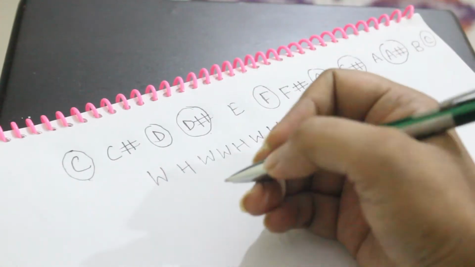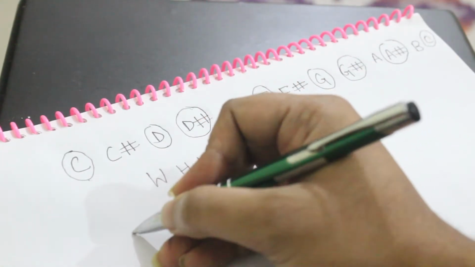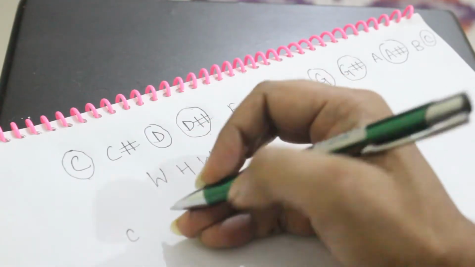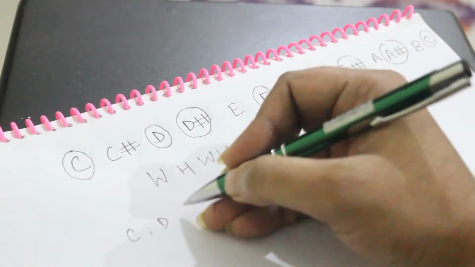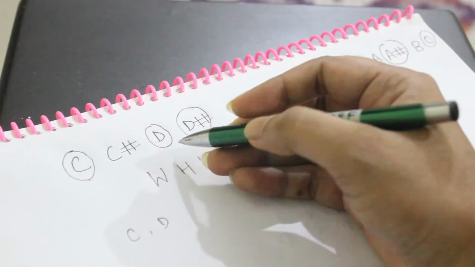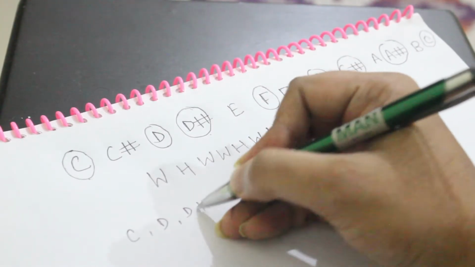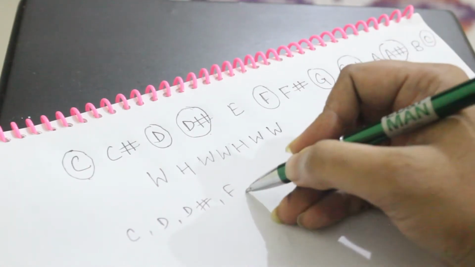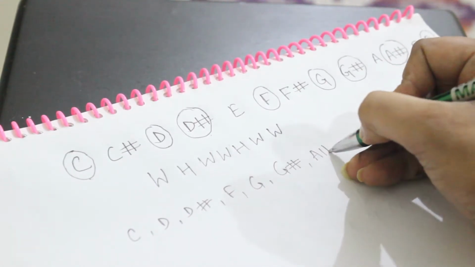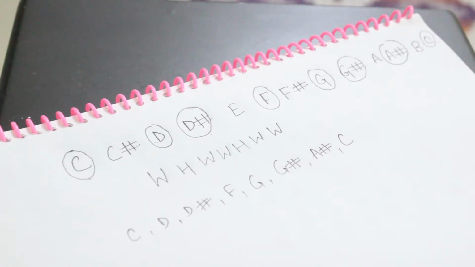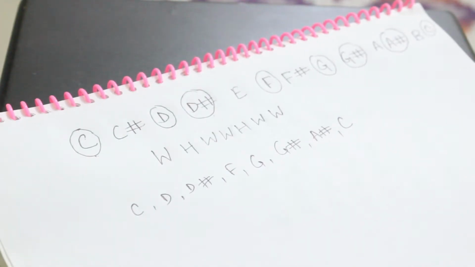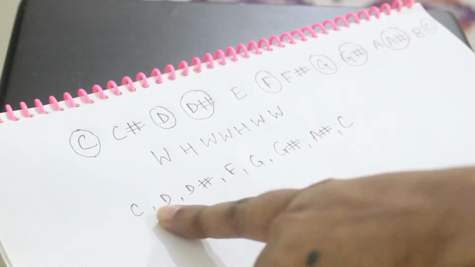Now we have all the notes for the C minor scale. The first note is C, the root note. D is second, third is D sharp, then F, then G, then G sharp, then A sharp, then the octave. So now we have to find chords for these notes.